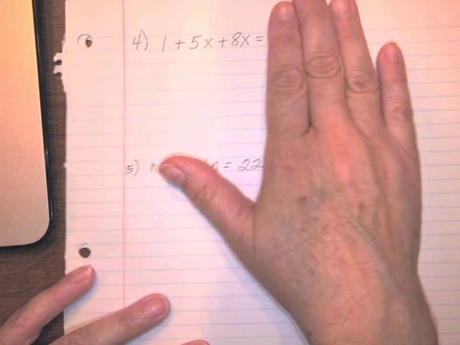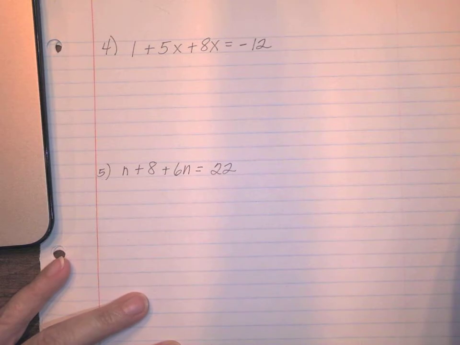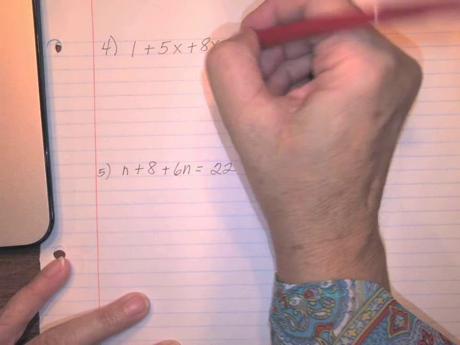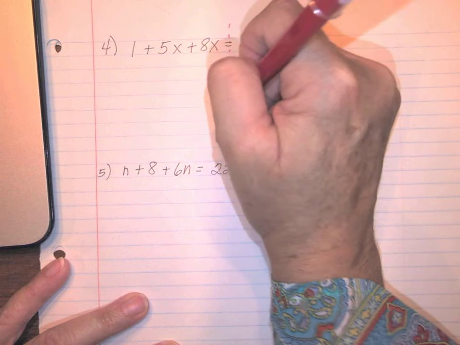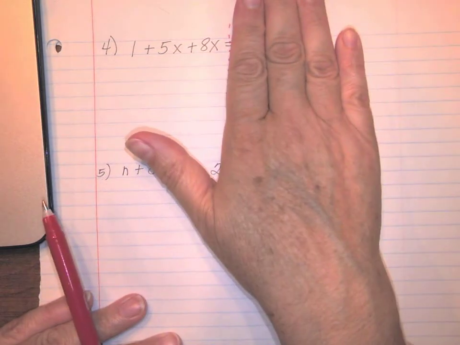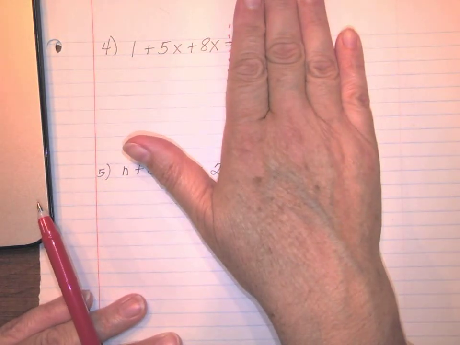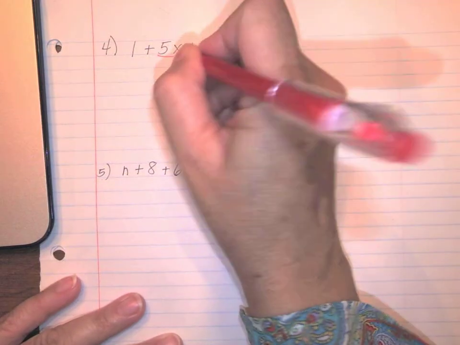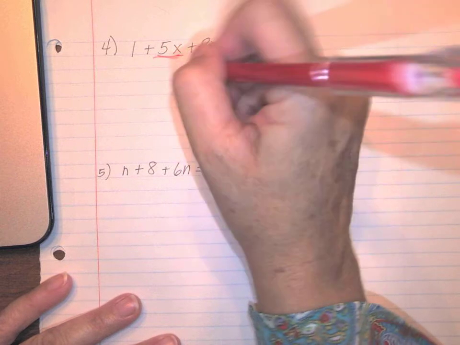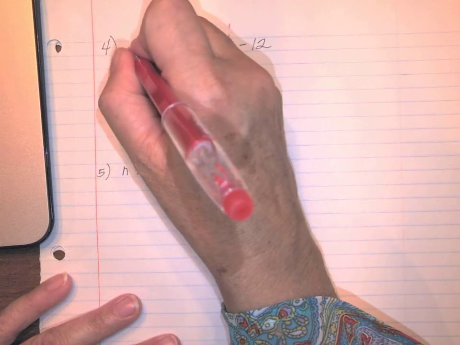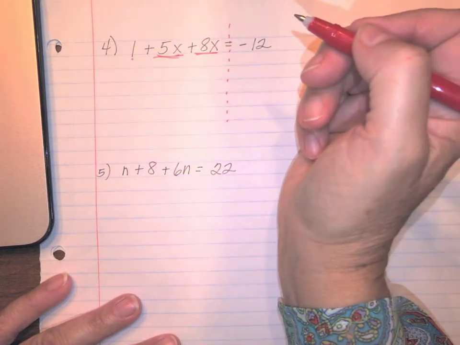So let's do another one. Let's draw our line so we can very easily distinguish between the two sides of the equal sign. Are there like terms on this side? Why, yes, there are. There's a 5x and an 8x. This one has no symbol in front of it, so it's positive.